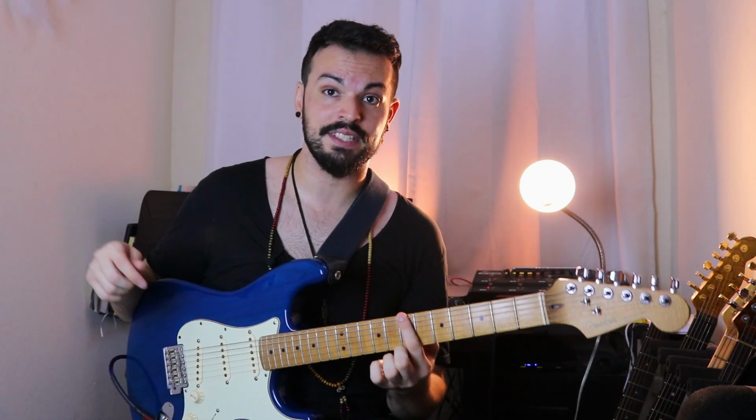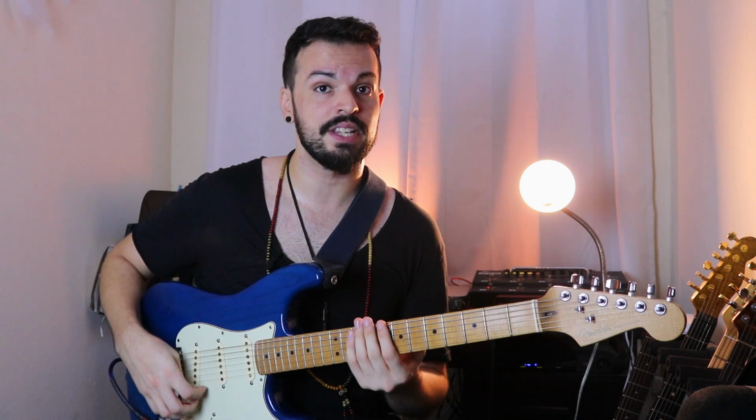Now, the first type of scale fingering that I'm going to be talking about is looking at it specifically as if it were a mode of the diminished scale. So what we would do is just go up a half step from the root and play the diminished scale from that. Both the diminished scale and the dominant diminished scale are symmetrical scales.